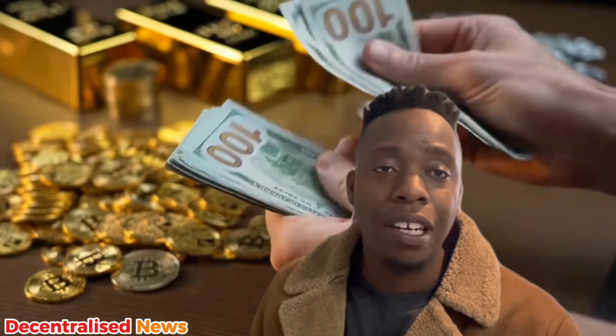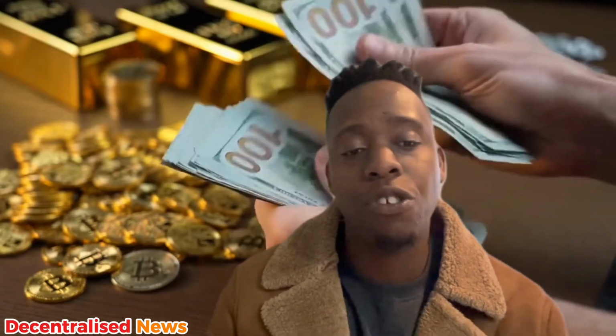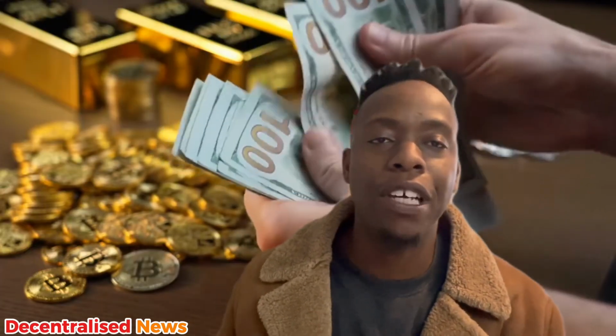Bitcoin's relationship with the US dollar index, the DXY, is particularly intriguing because the DXY typically has a negative correlation with Bitcoin. And as the dollar strengthens, Bitcoin's value tends to decrease. The inverse relationship aligns with the broader understanding that Bitcoin serves as an alternative asset, of course, gaining traction whenever currencies face devaluation or inflationary pressures.